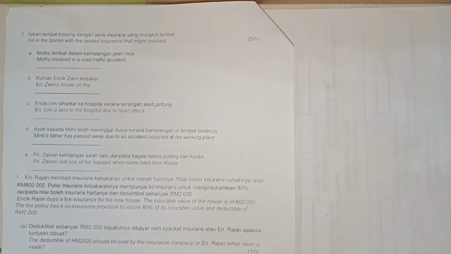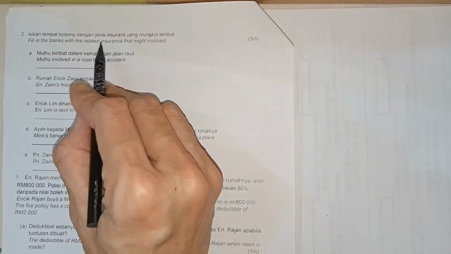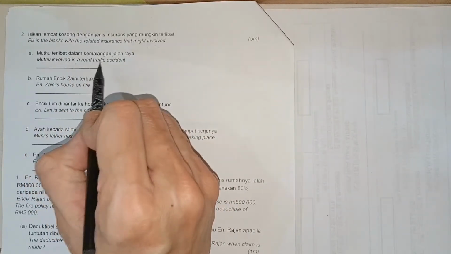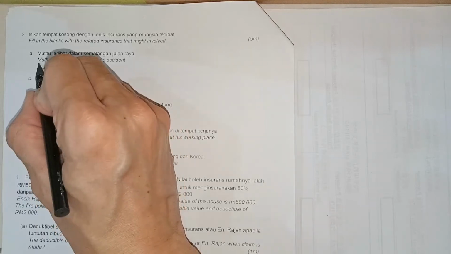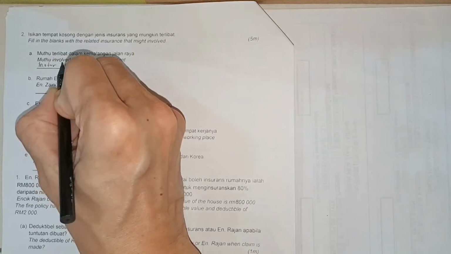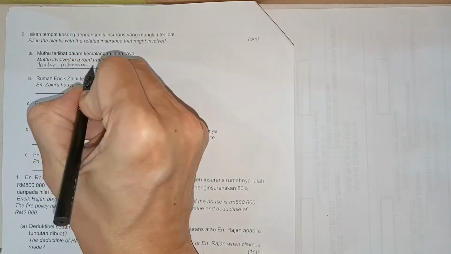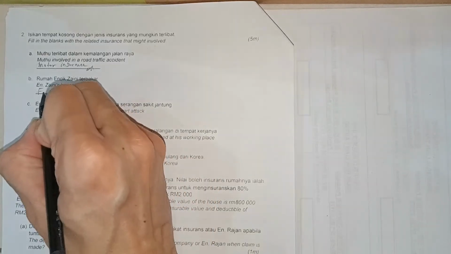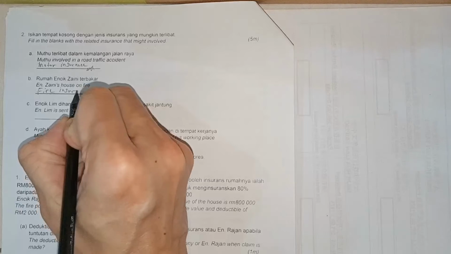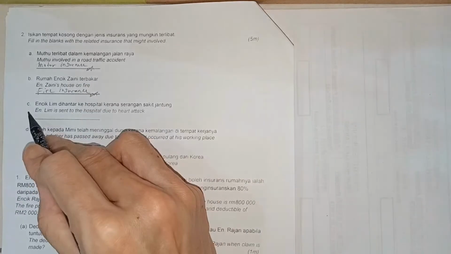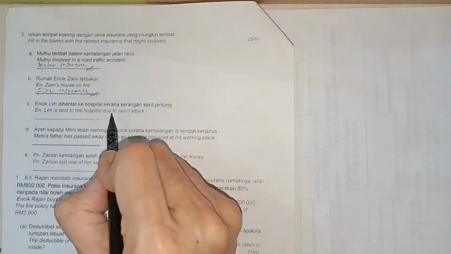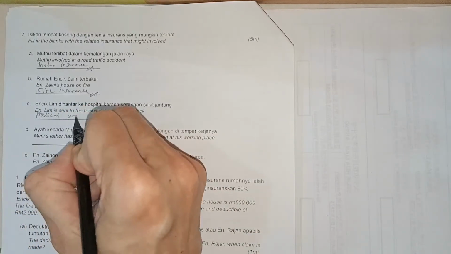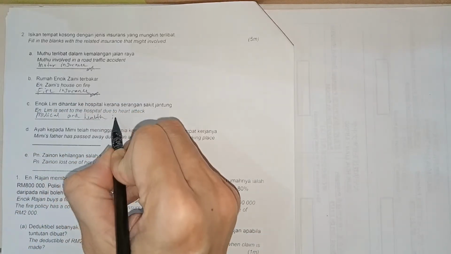Okay, for question number 2, fill in the blanks with the related insurance that might be involved. A. Motor involved in a road accident, so it's called motor insurance. B. Encik Zaini's house on fire, so it's called fire insurance. C. Encik Lim is sent to hospital due to heart attack, so it's called medical and health insurance.